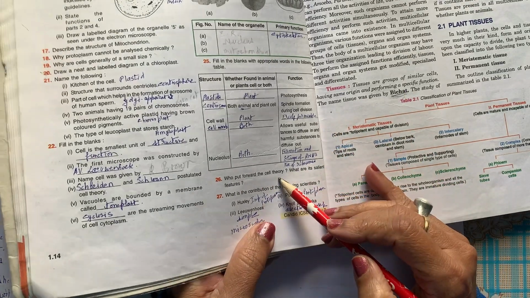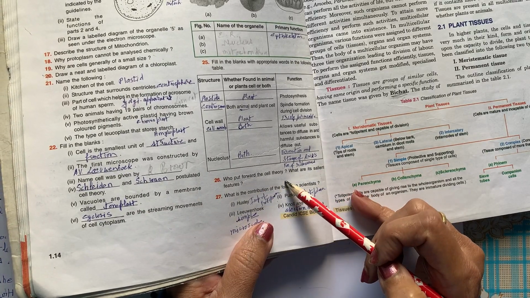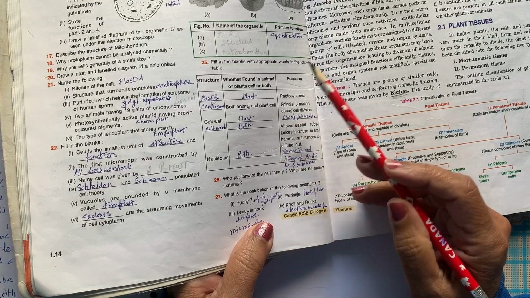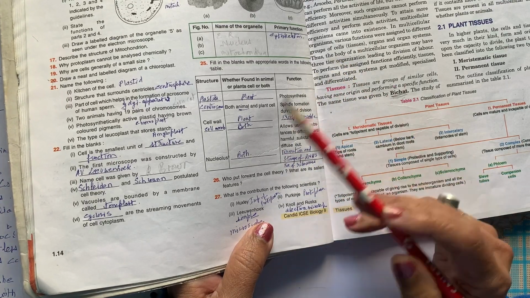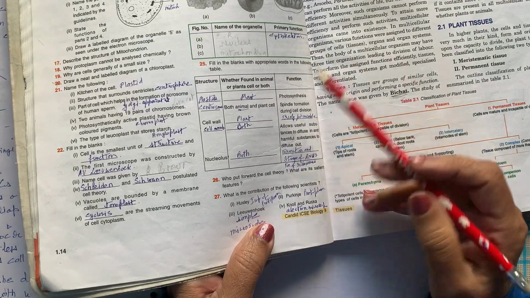Who put forward the cell theory? Schleiden and Schwann put forward. What are its salient features? All living organisms are made up of a cell. Cell is the structural and functional unit of life. All cells are formed from the pre-existing cell.